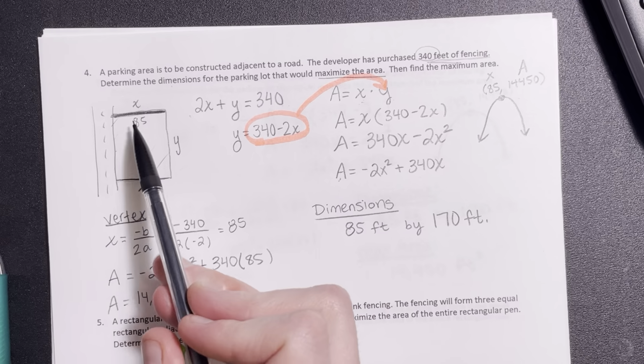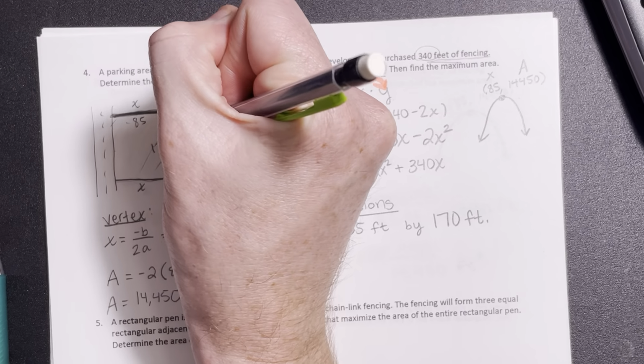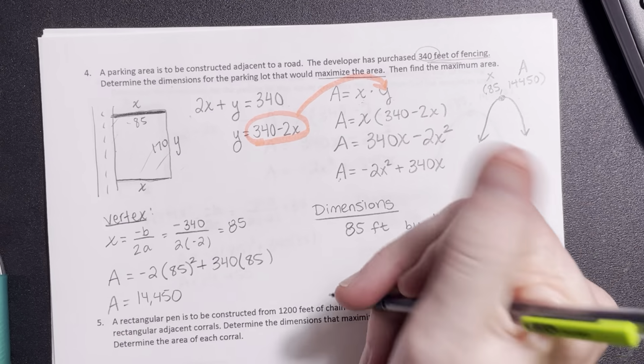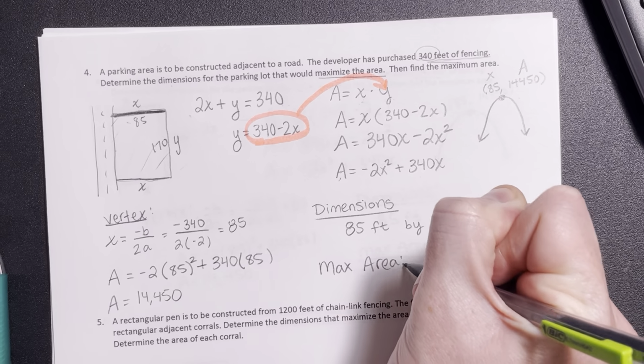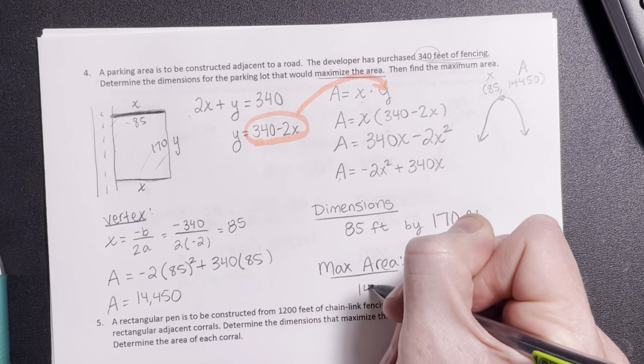If our rectangle is 85 by 170 feet, we get our maximum area. In this case, the maximum area was 14,450 square feet. It's square feet because we're talking about area.